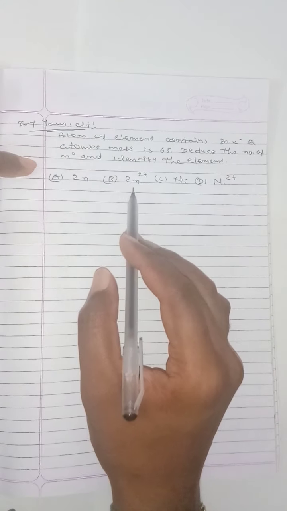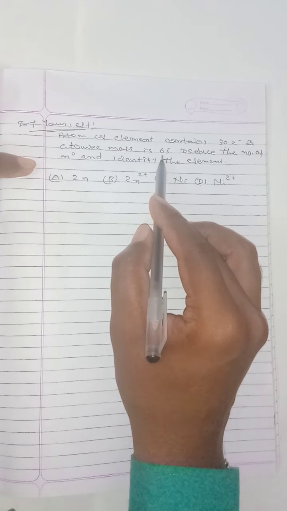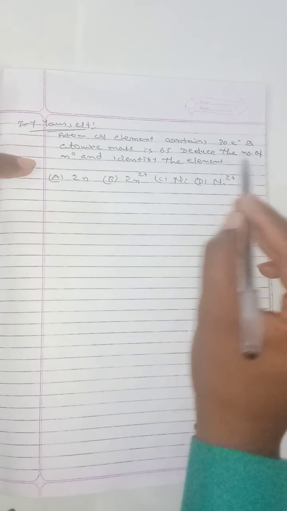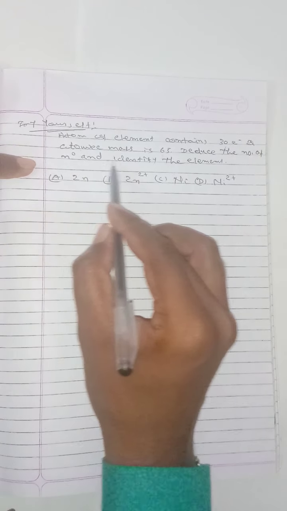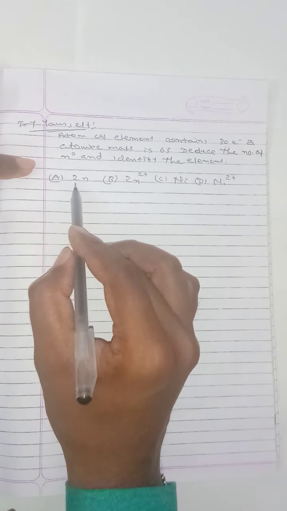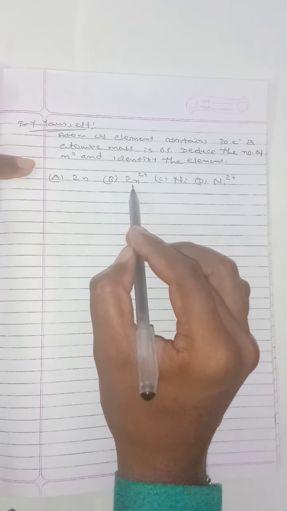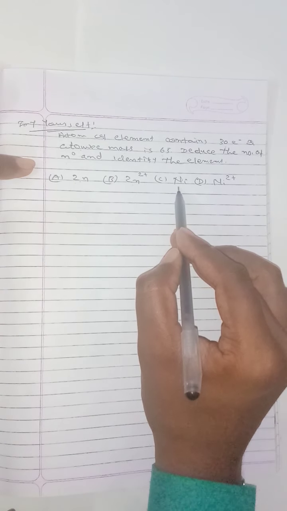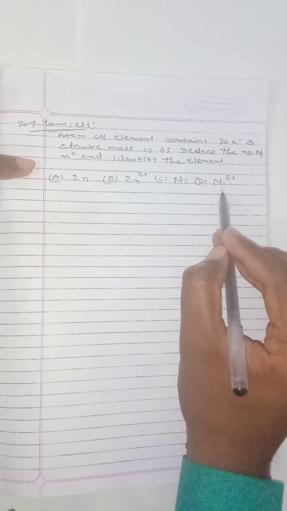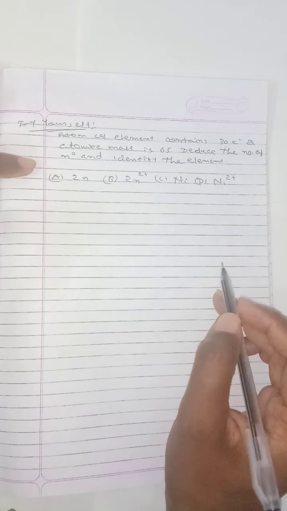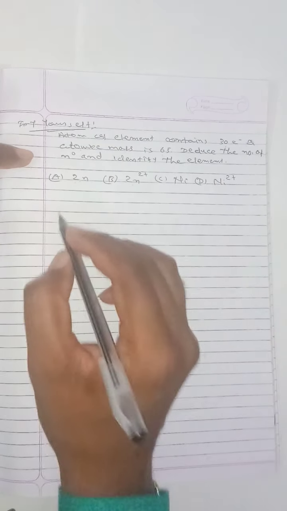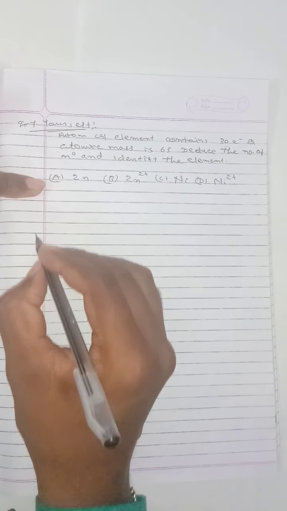Try yourself. An atom of an element contains 30 electrons and its atomic mass is 65. Deduce the number of neutrons and identify the element. Options are Zn zinc, Zn2 plus zinc ion, nickel Ni, and nickel ion Ni2 plus. Now let's see another example.